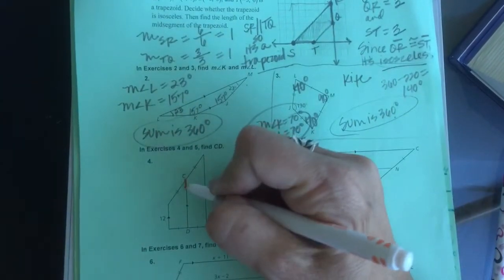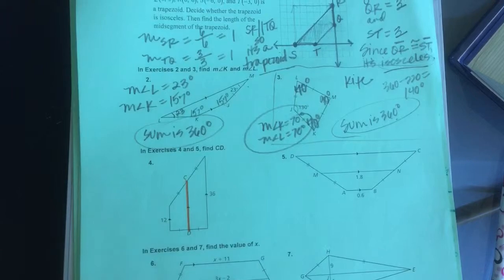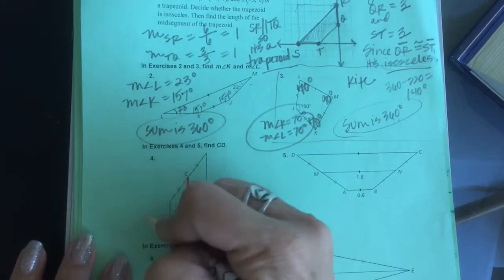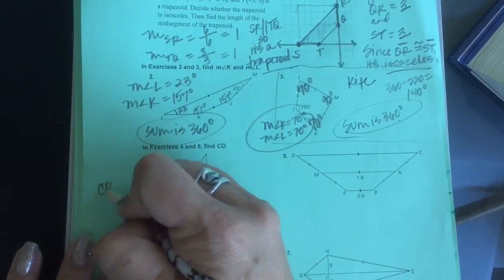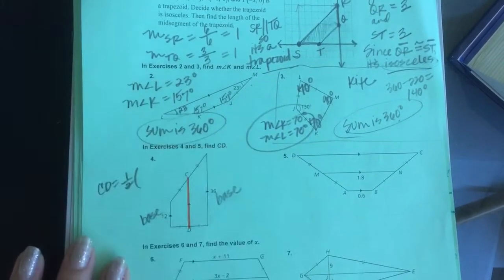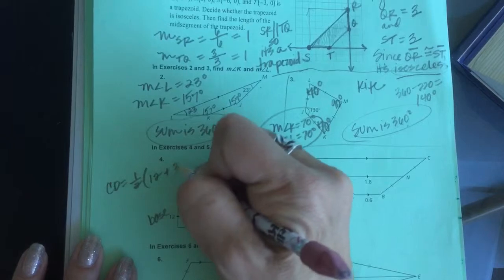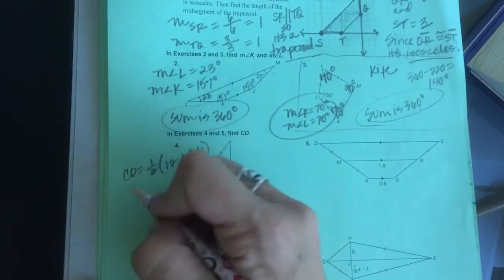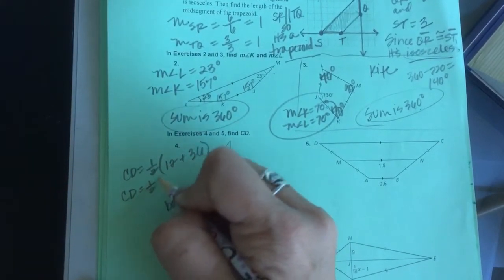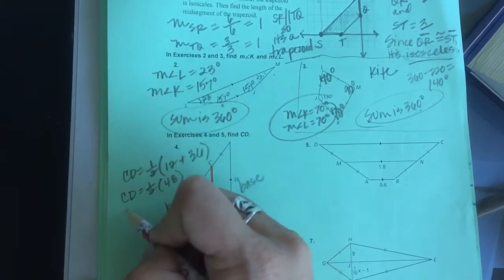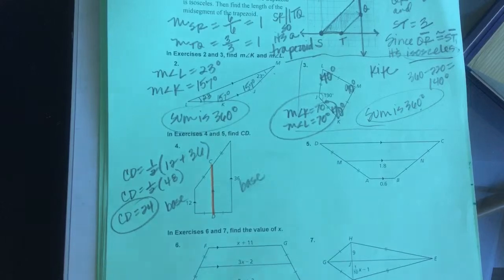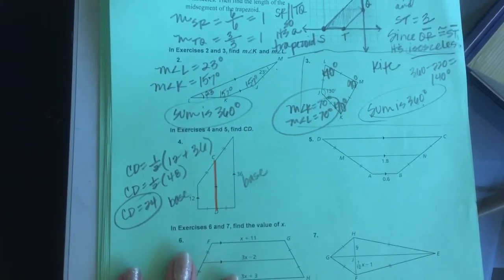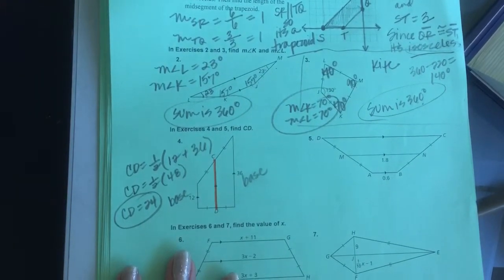What do I do here to find out how long C to D is? Half the sum of the bases. This is a base. This is a base. So C to D is going to be half of 12 plus 36. So C to D is half of, that's 48. What's half of 48? Think cash. Add together those bases, take half of it, and you know how long the mid-segment is.